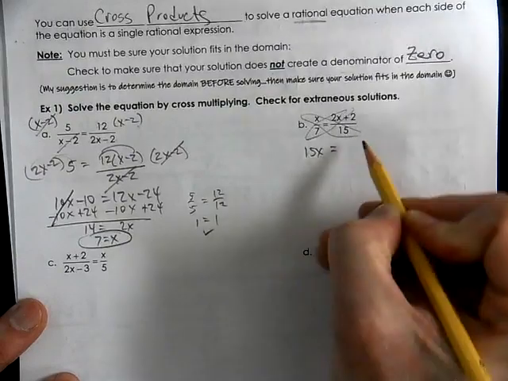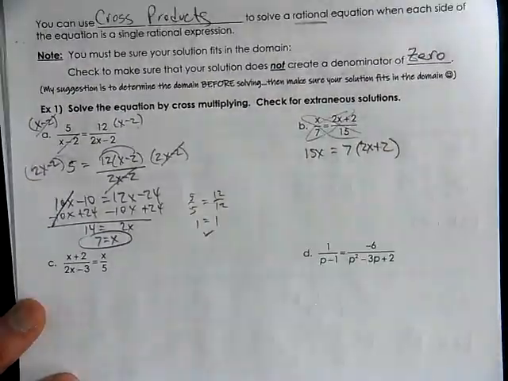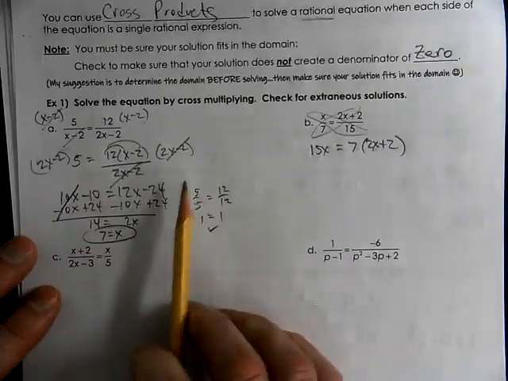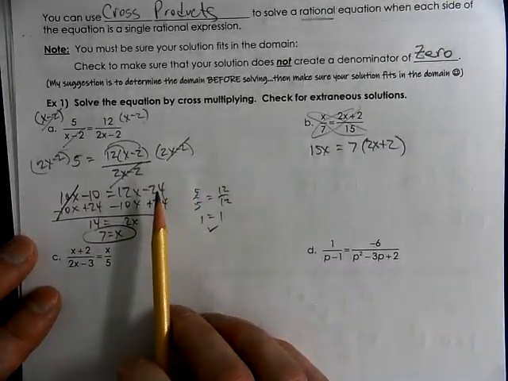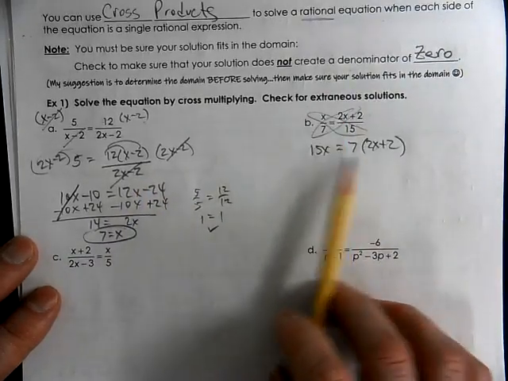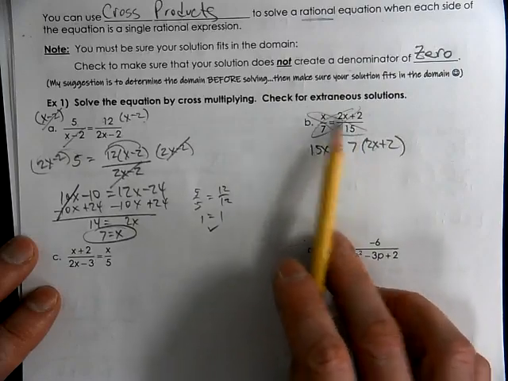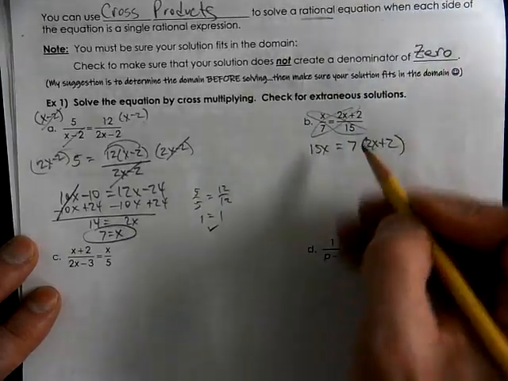So from now on, you don't have to break it into separate steps. We just cross multiply. I just didn't want you to think that it's magic work. It's actually the normal work. But this is the shortcut way to do it. So you just cross multiply. I like to circle to show what I'm doing. Distribute.